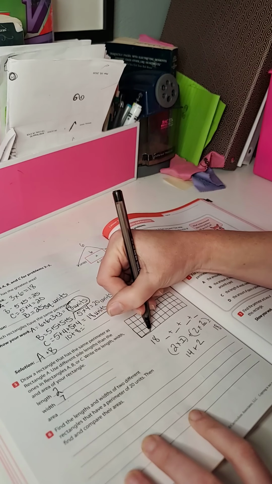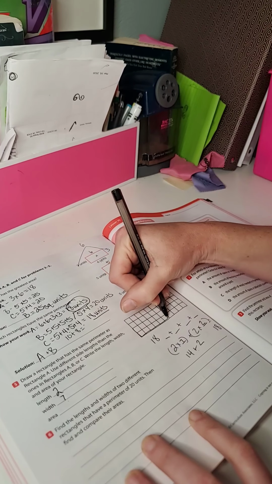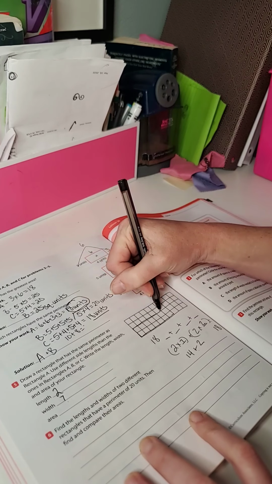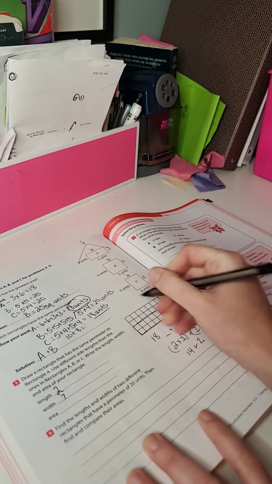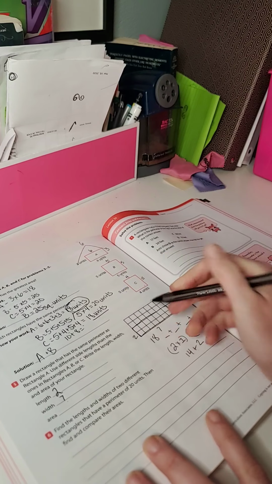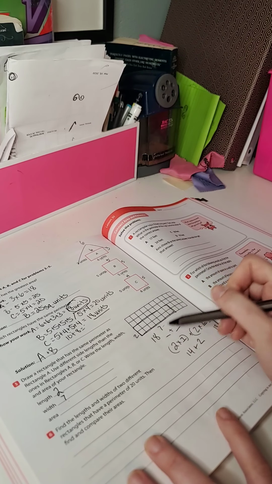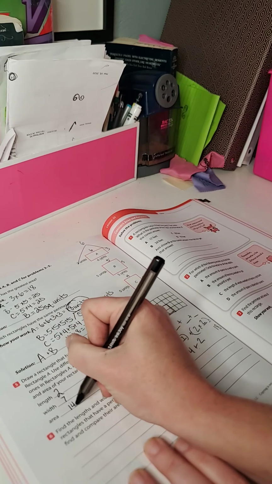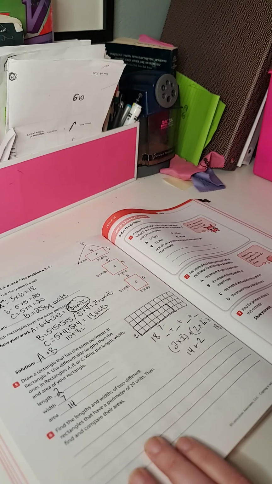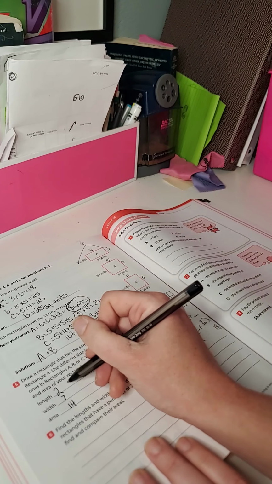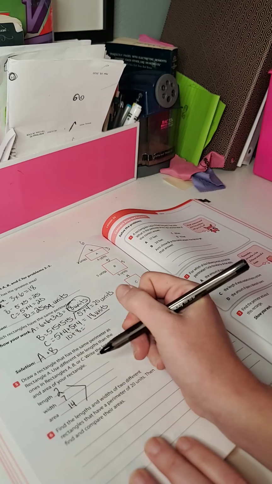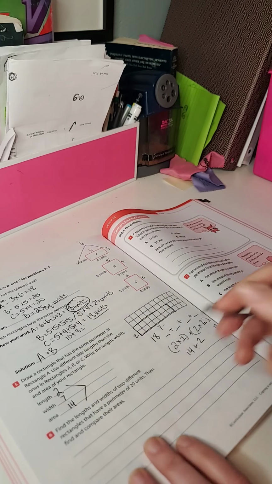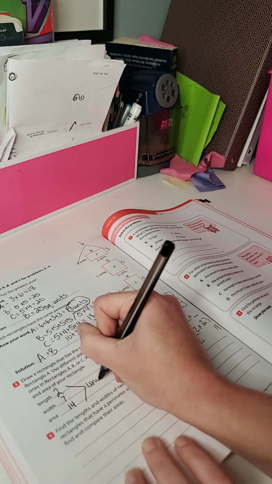1, 2, 3, 4, 5, 6, 7. Okay, and an area. So this was 7 and this was 2, right? Length times width. 2 times 7, 14. And I'm going to make it easy for you. You can do a little triangle there and write units for this one. I'll let you cheat a little bit.